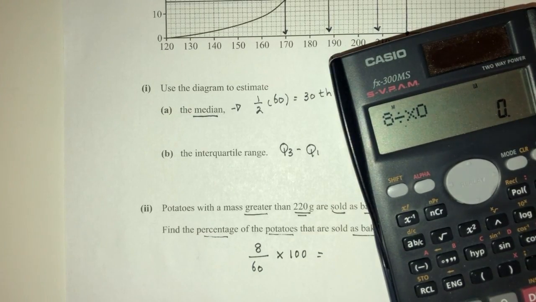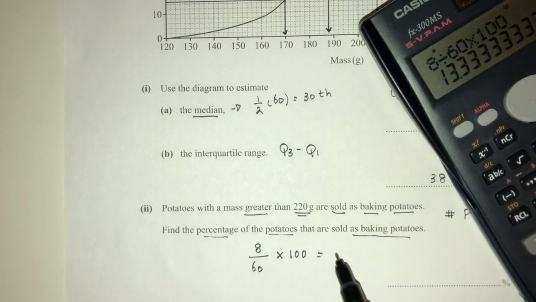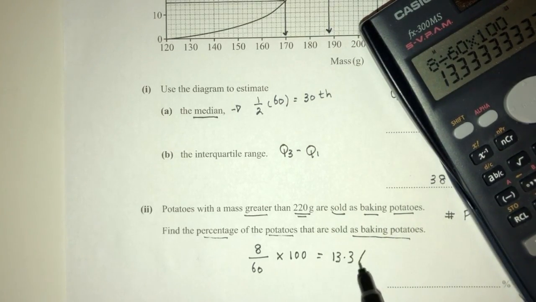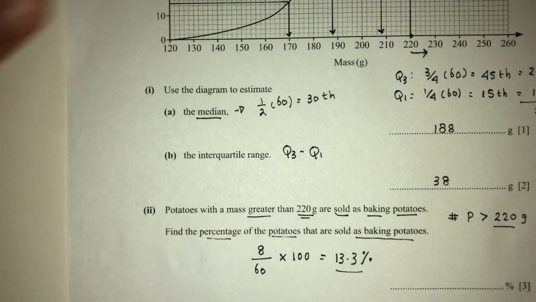Definitely you have to show your work on the graph to get full marks, because they're looking for that in exams. So my answer will be 13.3% according to my graph.